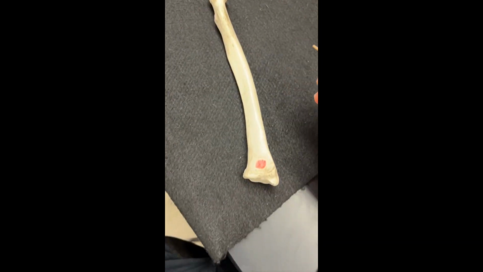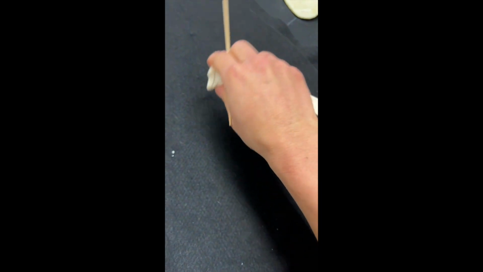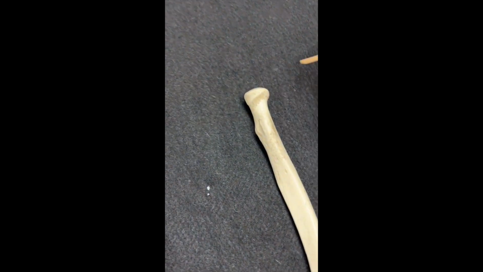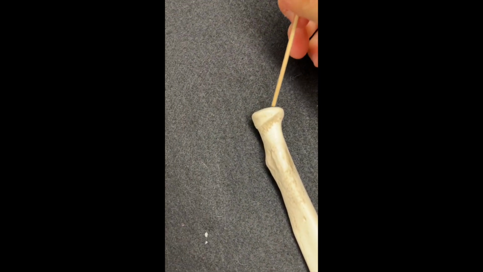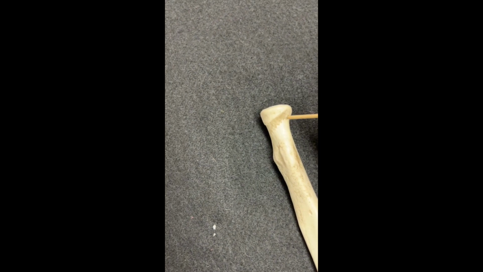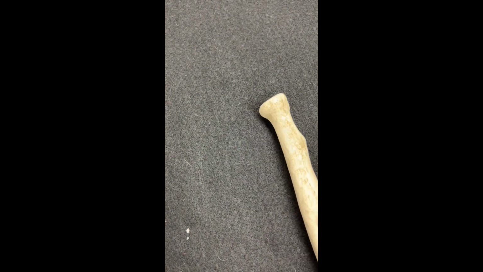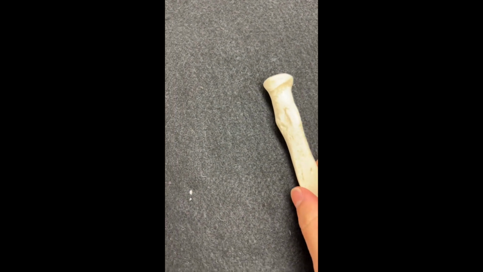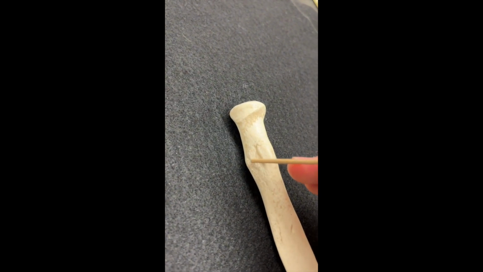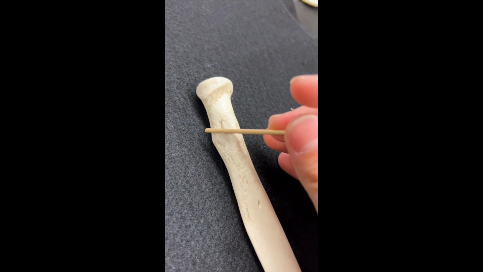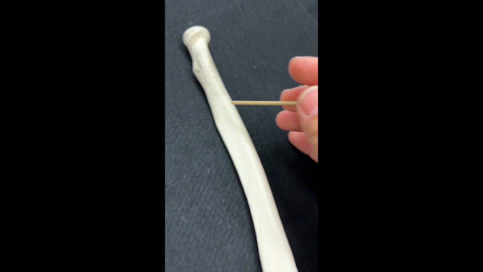Okay, here is a radius. This is a left radius. And we're going to start here. Here is the head, and then around the head, that circular part around the head, is the articular circumference. You're going to find a little bump with a rough spot right underneath that. That is going to be radial tuberosity.